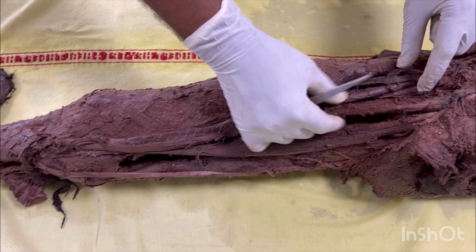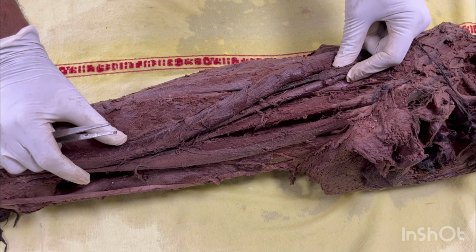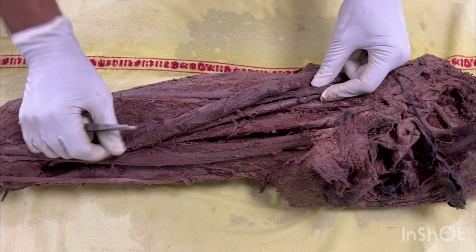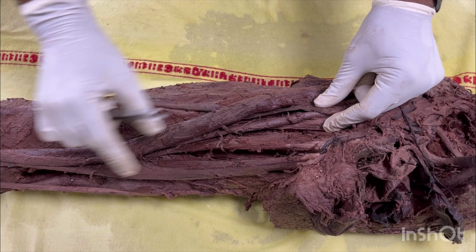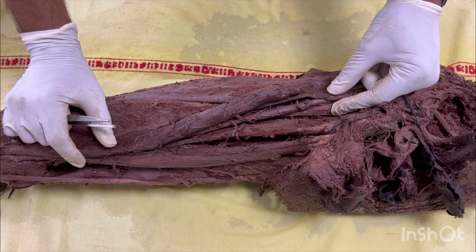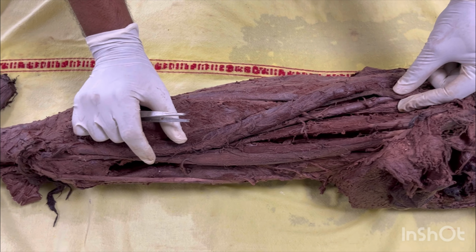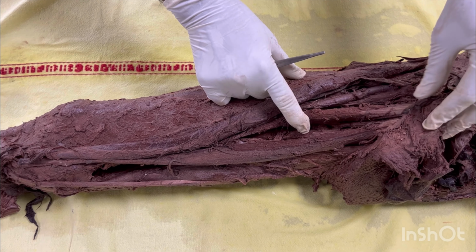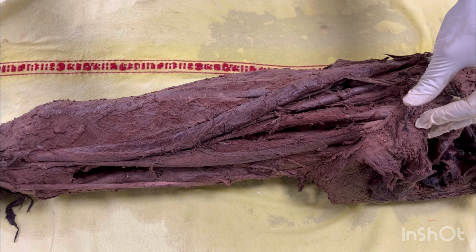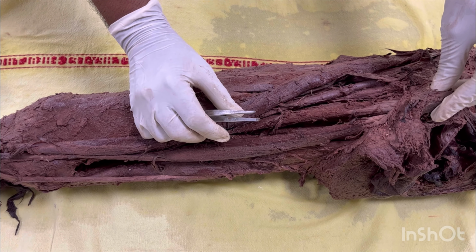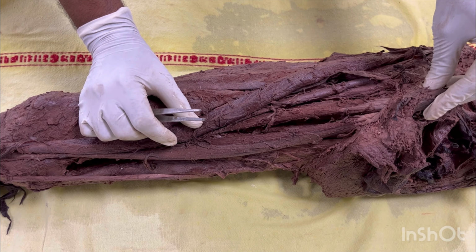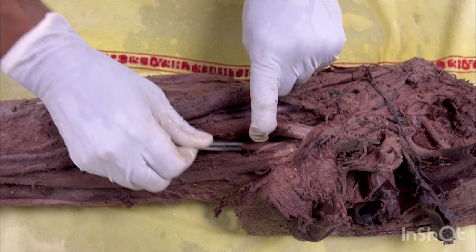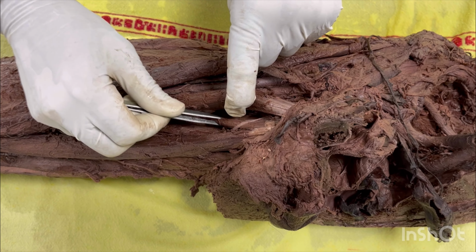The nerve supply of the medial compartment of the thigh is the obturator nerve, which is from the ventral divisions of the ventral rami of the lumbar plexus. The obturator nerve runs downward. Its proximal part lies within the pelvis, and it leaves the pelvis through the obturator canal, and just in front of the adductor brevis, it divides into the anterior division and the posterior division.